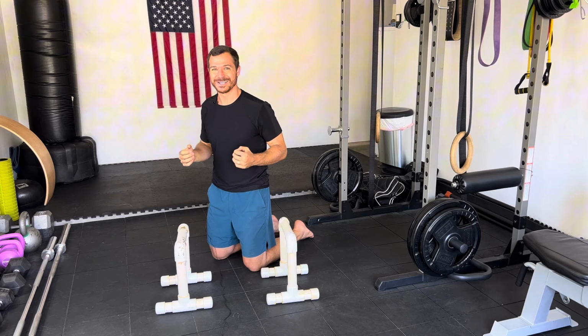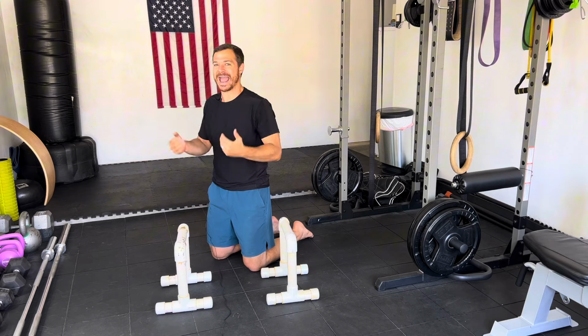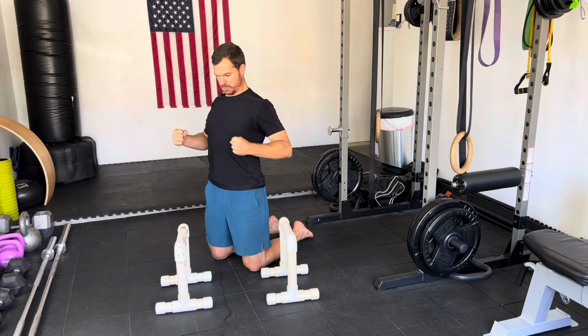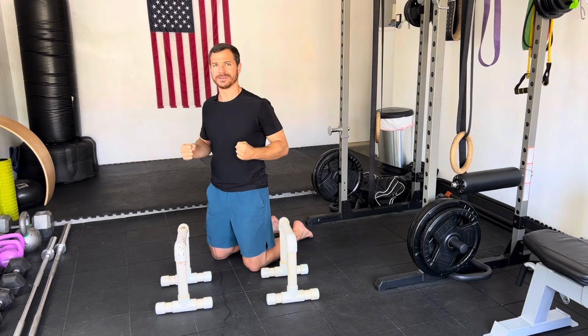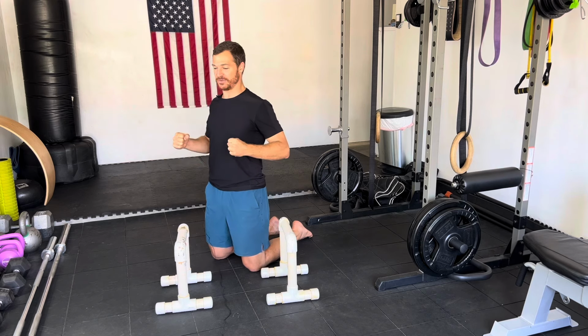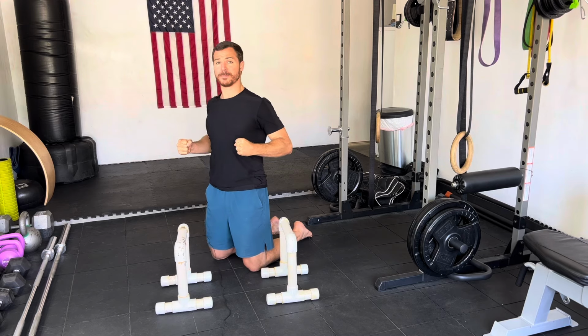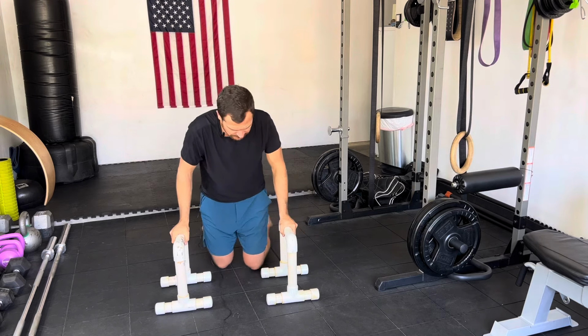Does that make sense? So you're not just holding position. I don't usually use the word holding. I like staying actively engaged or pulling deeper. Okay? It's super important because it's going to change the way that this feels drastically if you just kind of hang there versus if you actively pull. Okay? So that's the benchmark version.